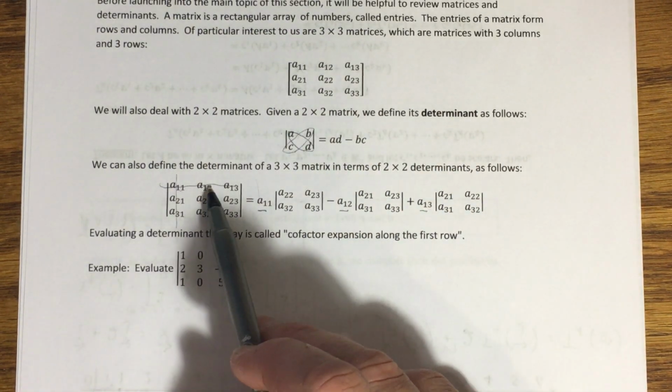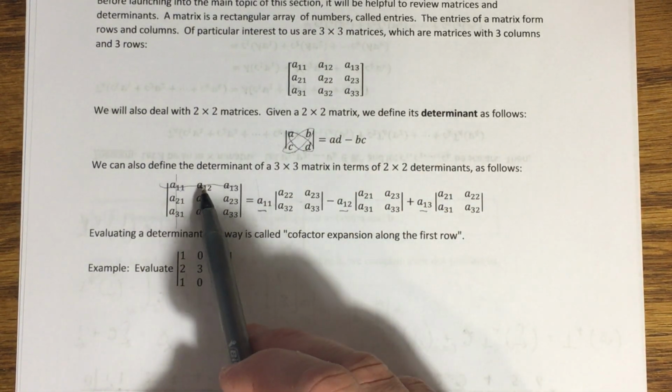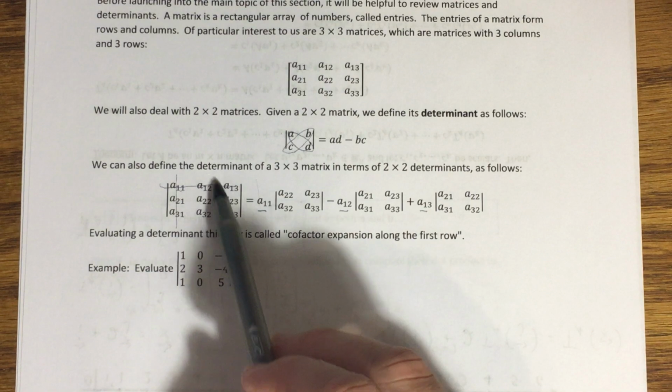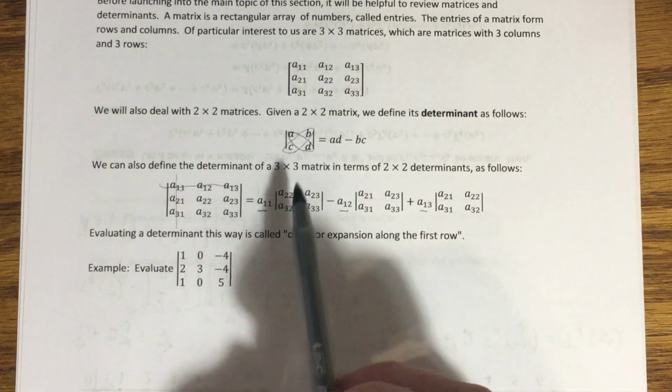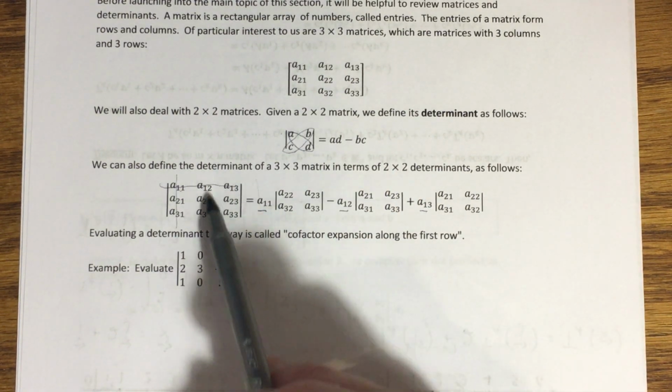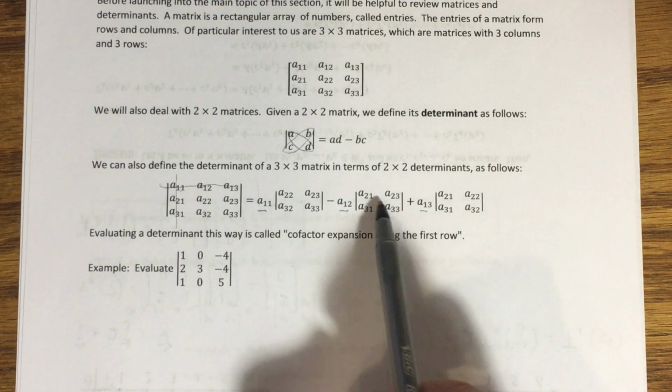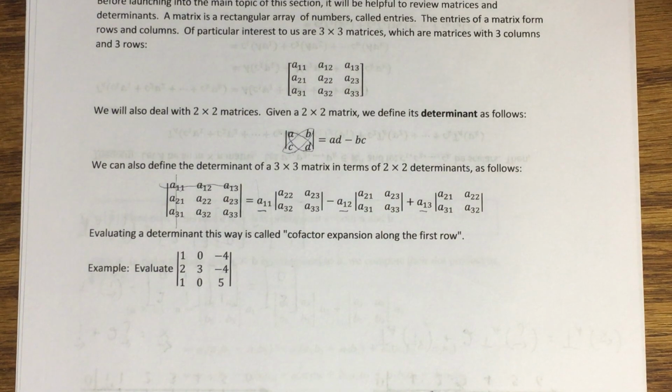Then we go on to the next entry in that first row, A12, and this becomes a minus here. So we're subtracting whatever this term is, and once again, we block out the column and row that it appears in, and the remaining 4 terms go together to create a 2 by 2 determinant.